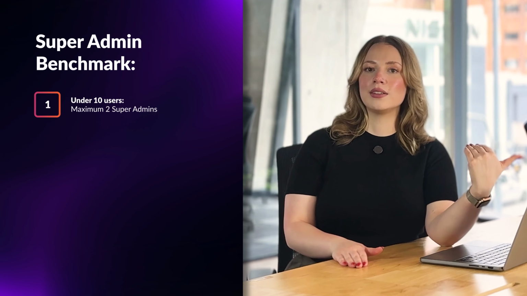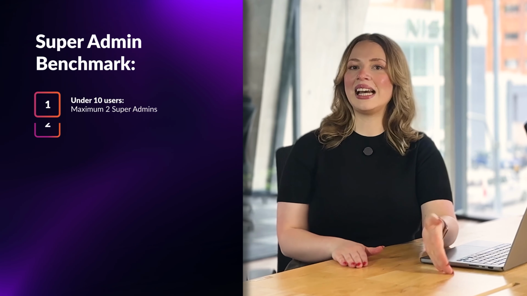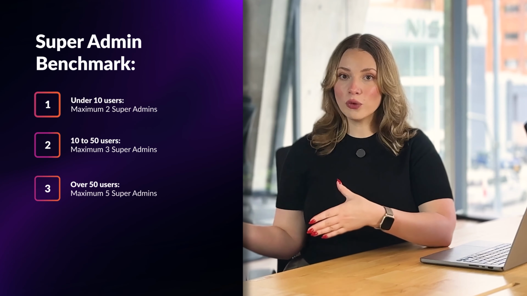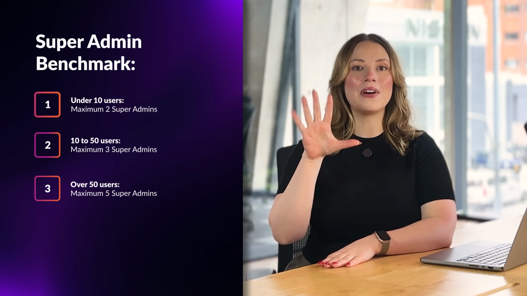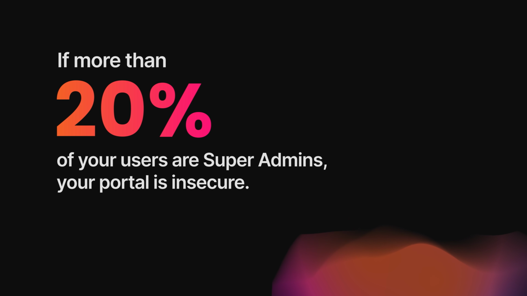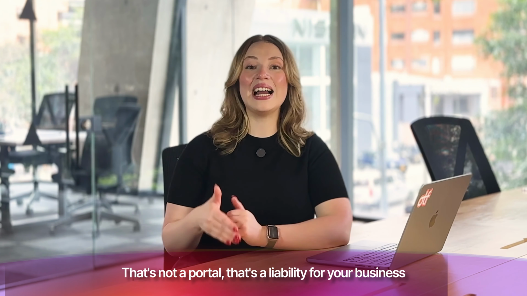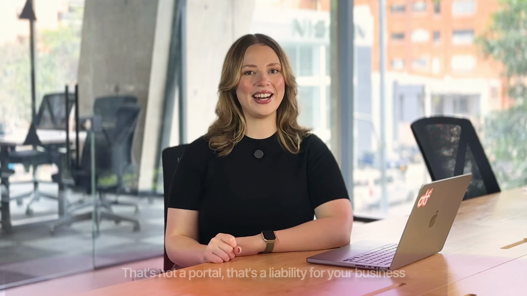So here's our benchmark. If you have under 10 users, set a maximum of 2 admins. 10 to 50 users, a maximum of 3 admins, or 50 and over users, set a maximum of 5 admins. If more than 20% of your users are super admins, your portal is insecure, period. And guys, we have audited portals where the majority of users are super admins because it was just easier than configuring permissions. This is not a portal. This is a liability for your business, so make sure to get it right.